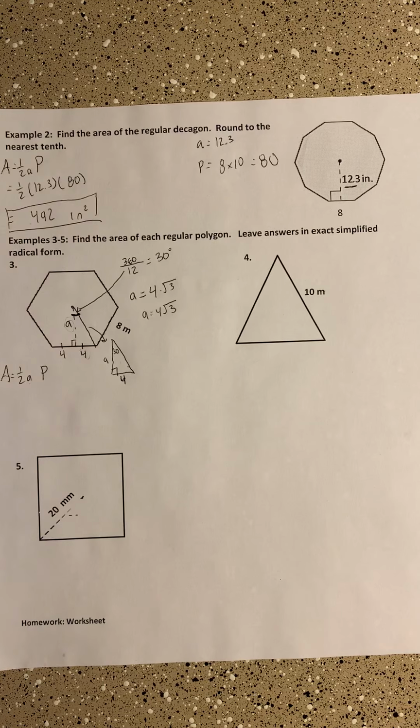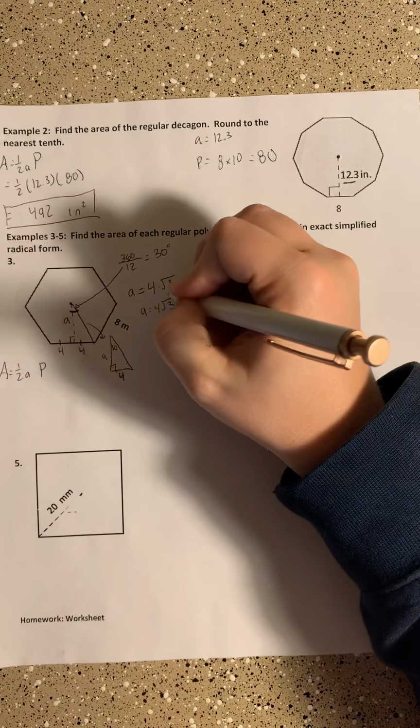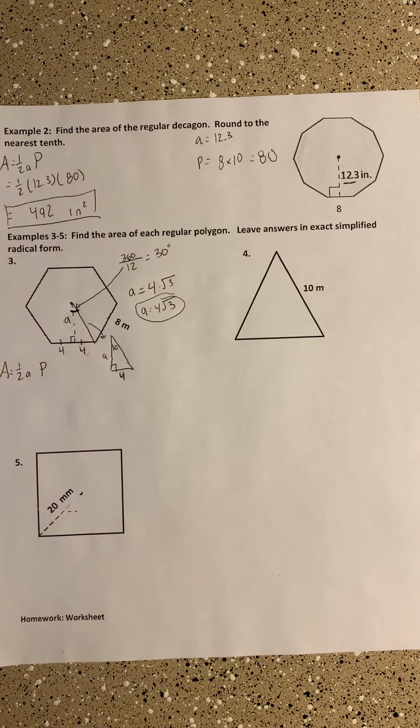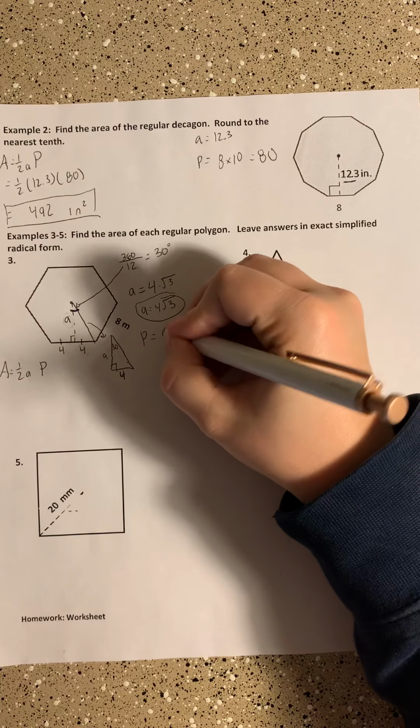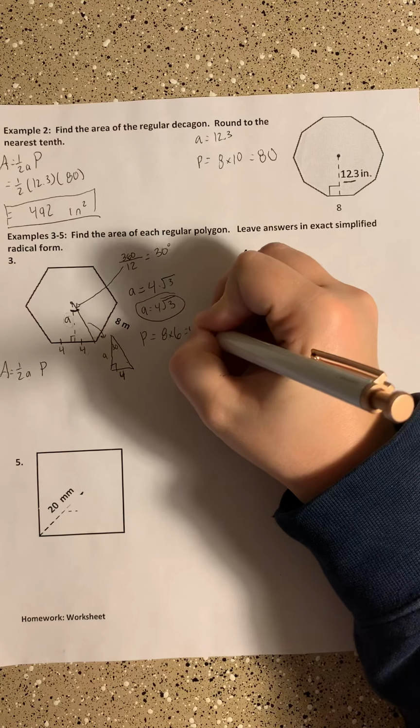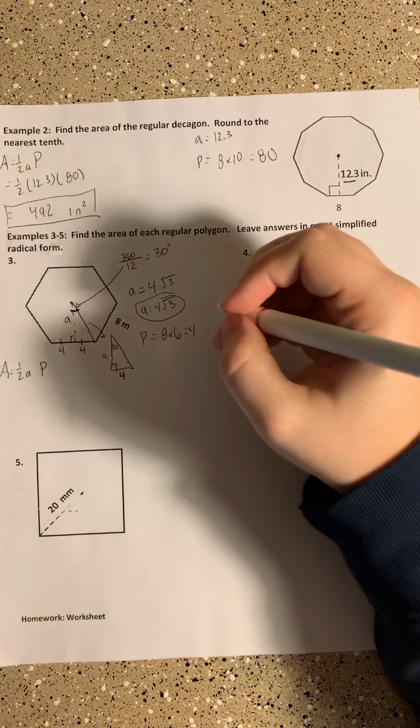Okay, do not multiply those out. There's no rounding. You're leaving it an exact answer. So your apothem is just this right here, 4 square root of 3. Okay, your perimeter then is the number of sides times the length. So we've got 8 times 6, which is specifically 48.